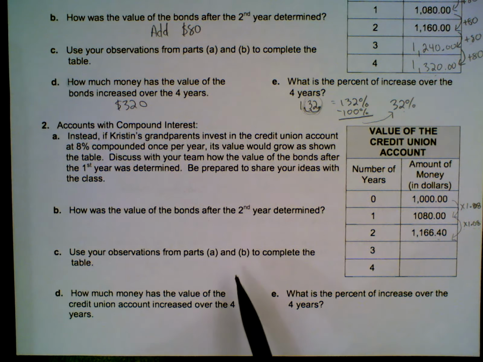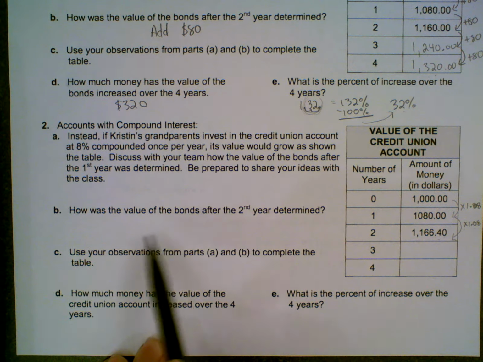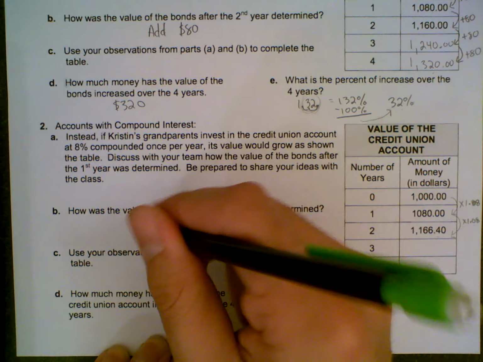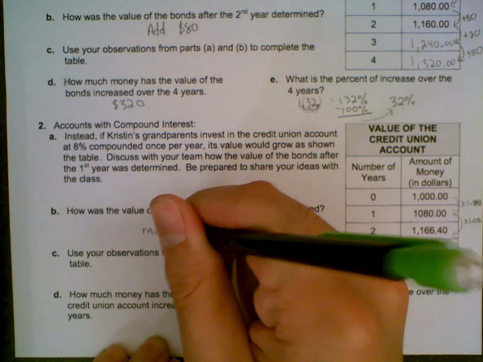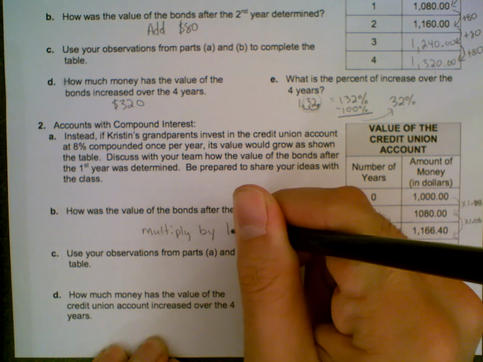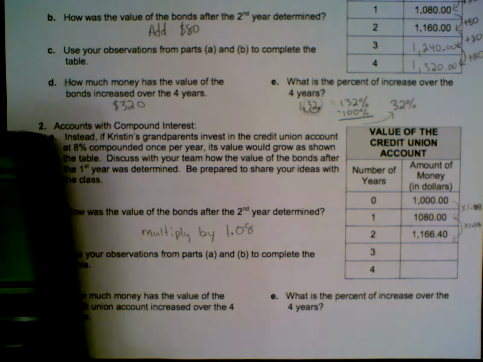So we want to use our observations from part A and B to complete the table. Let's answer B real quick. How was the value of the bonds after the second year determined? We multiply by 1.08. Okay.